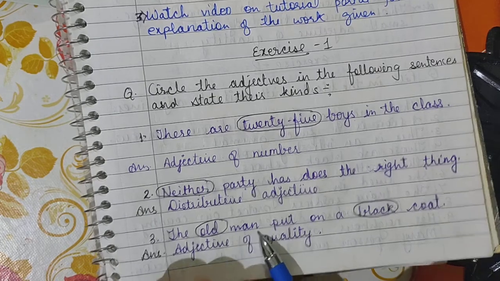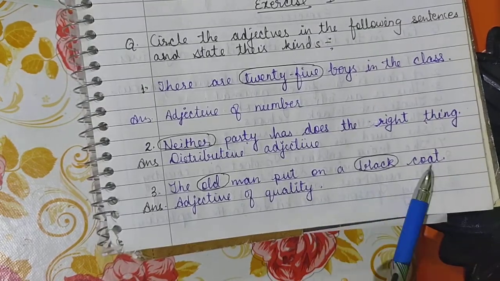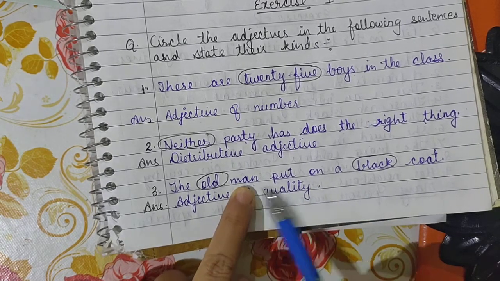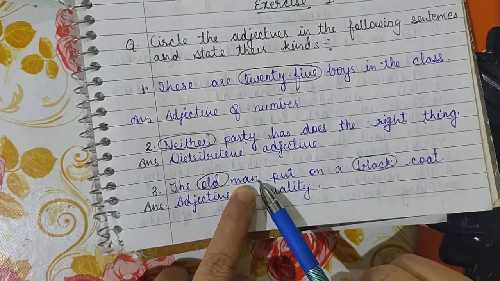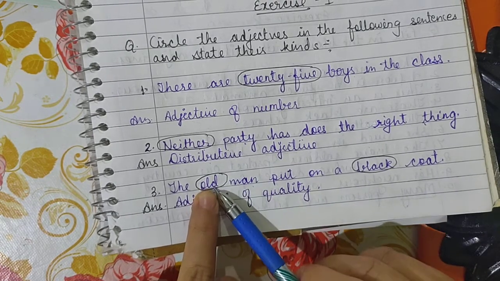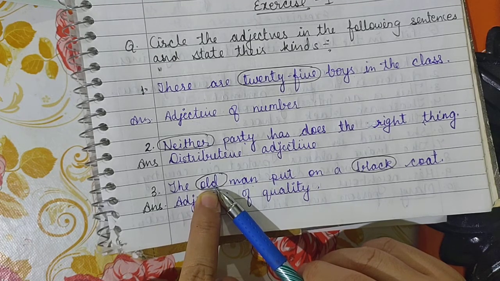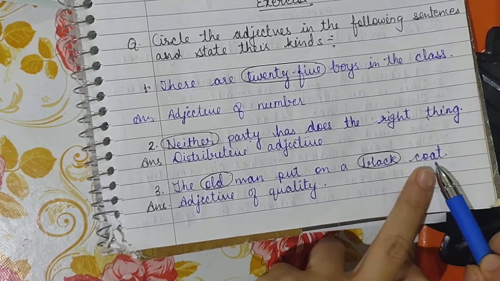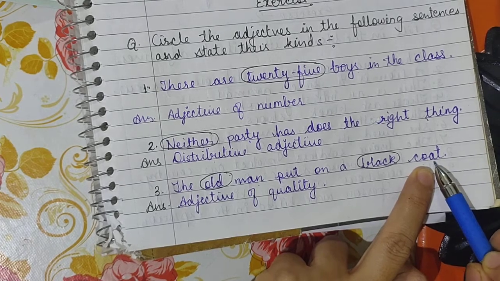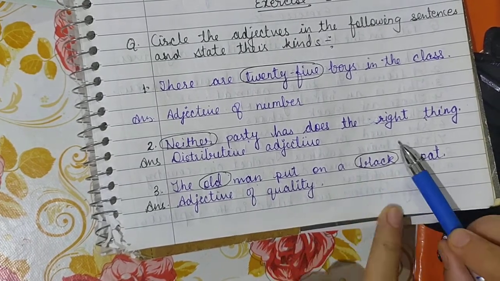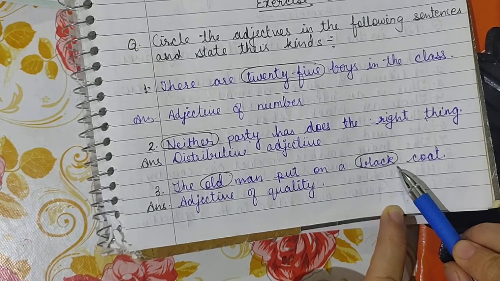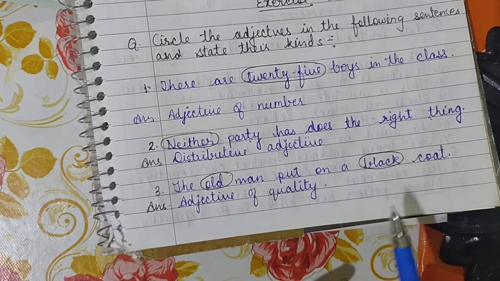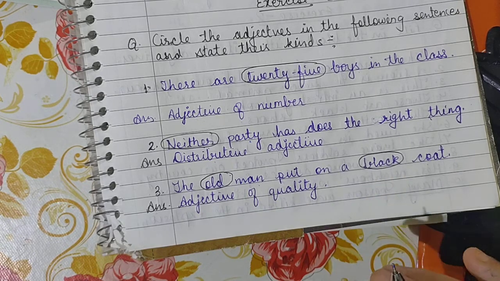Next is, the old man put on a black coat. Now here there are two nouns. One is man and another is coat. What kind of man is he? He is old. So this word old will be your adjective. Circle this word, and then in the same sentence, the second noun is coat. What kind of coat was it? It is black. So you will circle the word black because it is also an adjective. Now we have to find out whether these two adjectives are of the same kind or not.